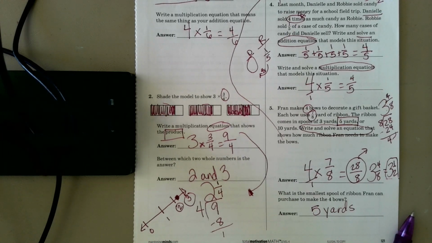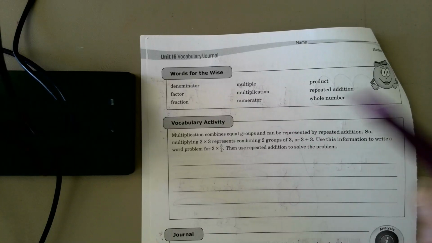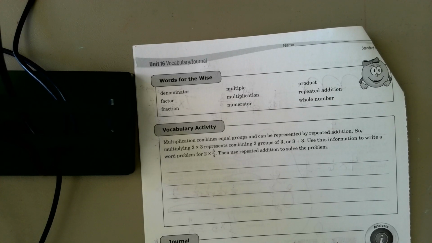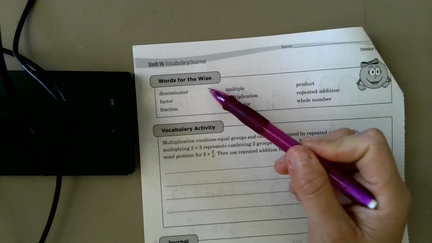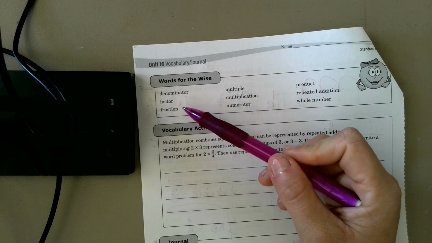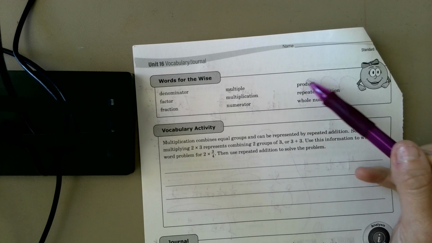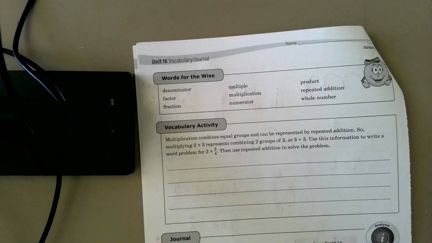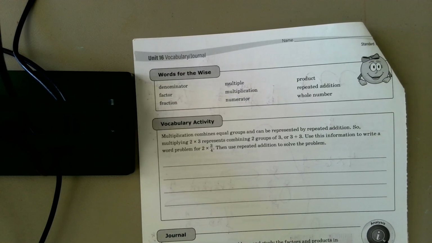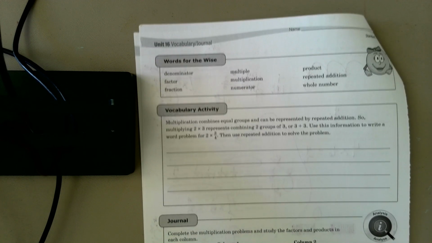Okay, we're going to flip it over and look at the vocabulary journal. Looking at your vocabulary, I think they are all words that you should be familiar with. You should know a denominator, a factor, fraction, multiplication, numerator, a product, repeated addition, and whole number. I think most of those are already in your math notebook where we took the definitions.